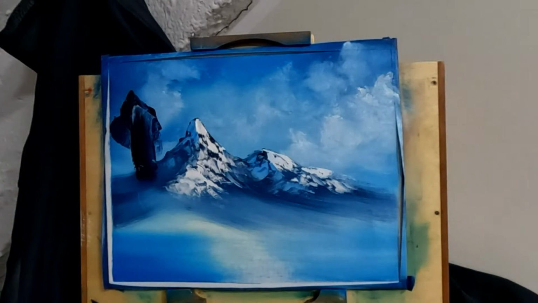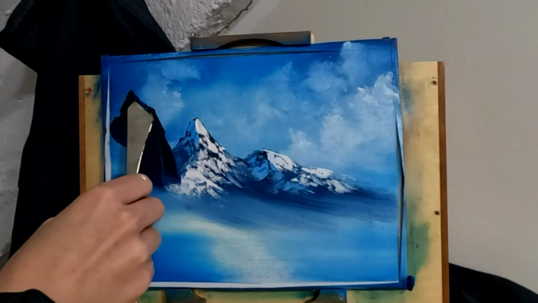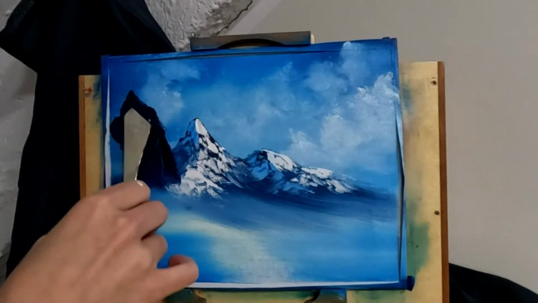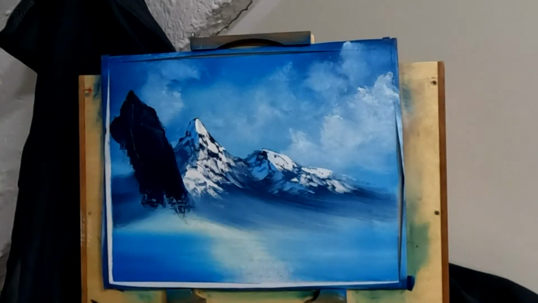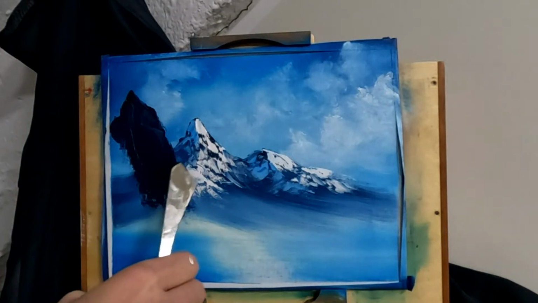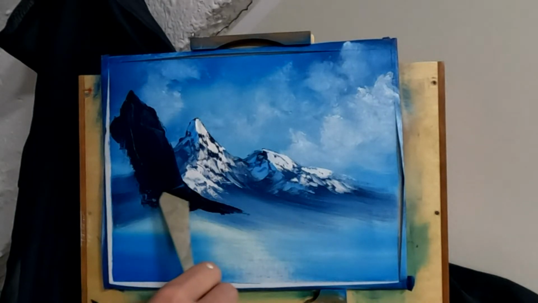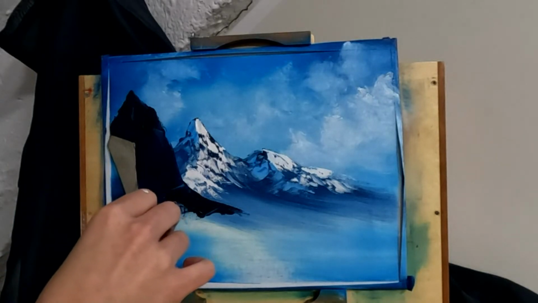And you're saying, oh, you've ruined it. Nothing is ruined when you're painting. It's very hard to ruin a painting. Very, very hard.